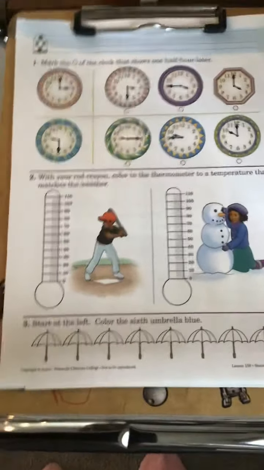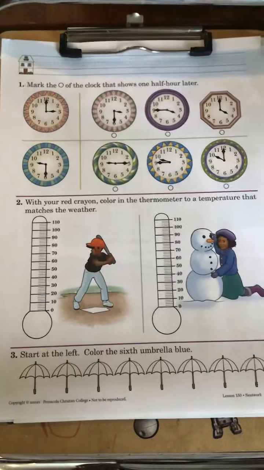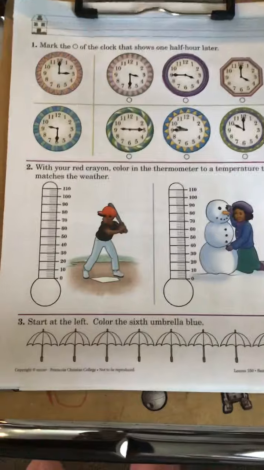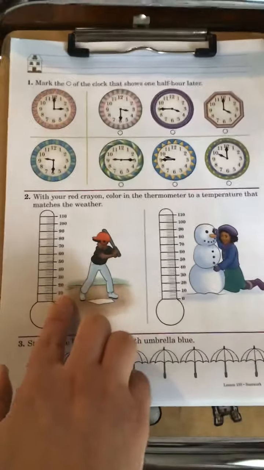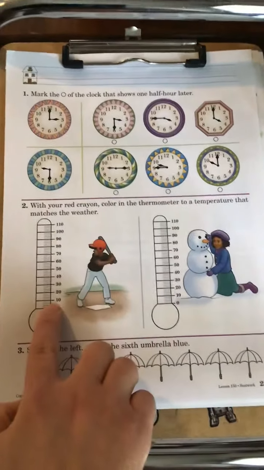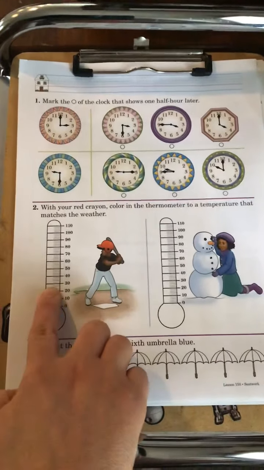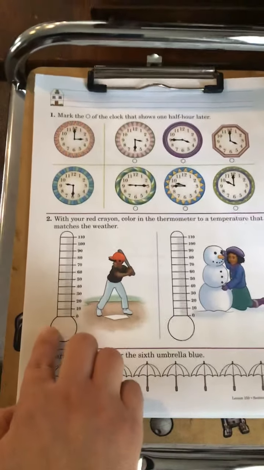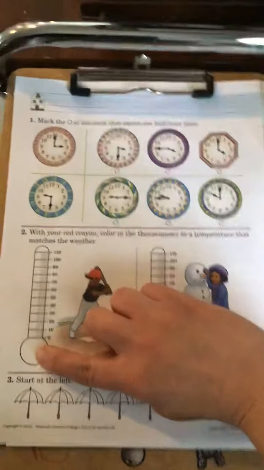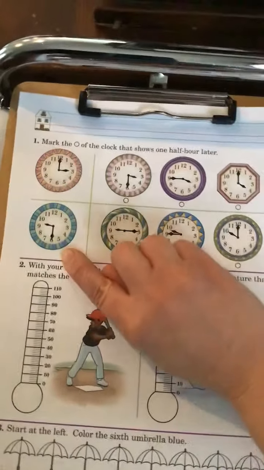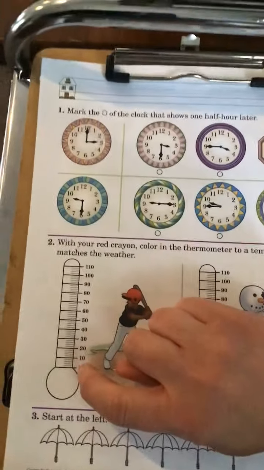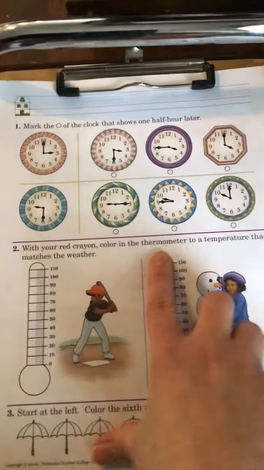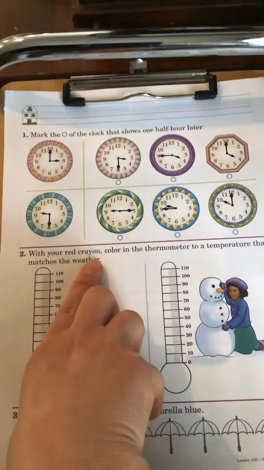We talked about thermometers recently. Today we're going to color our own thermometer. Remember, the big numbers we count by 10s and the small lines are by 2s. You always start at the bottom of a thermometer because the mercury goes up a thermometer. So find your red crayon and it says color in the thermometer to a temperature that matches the weather.